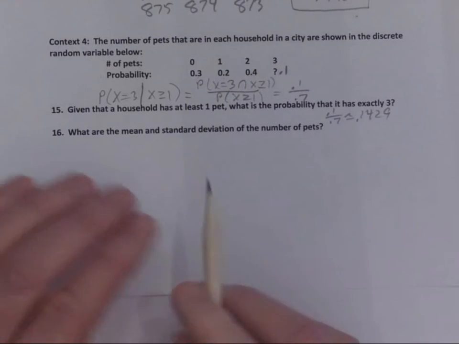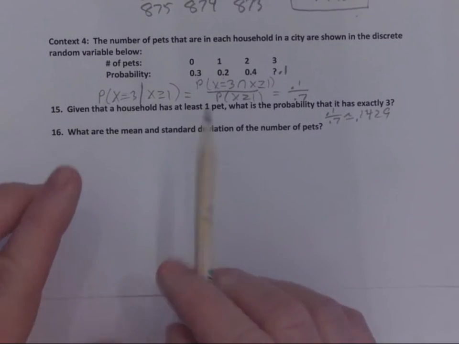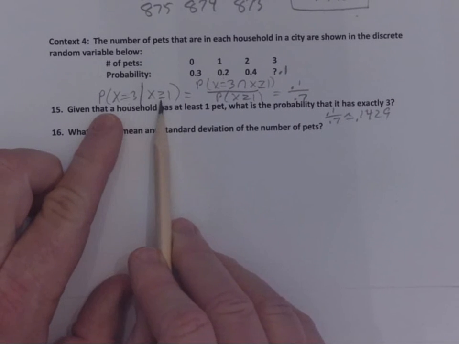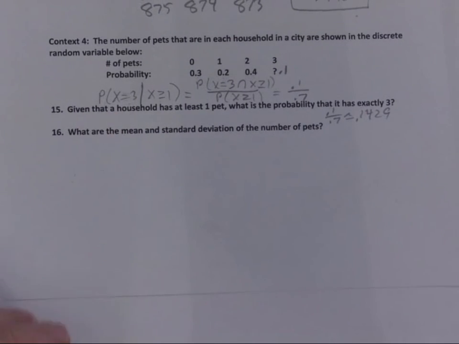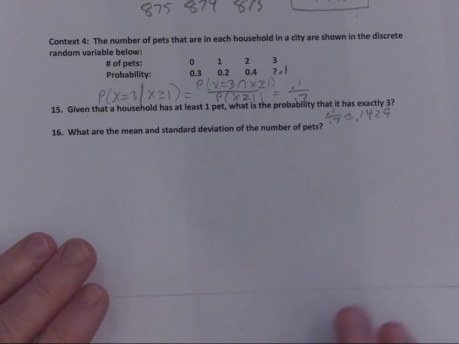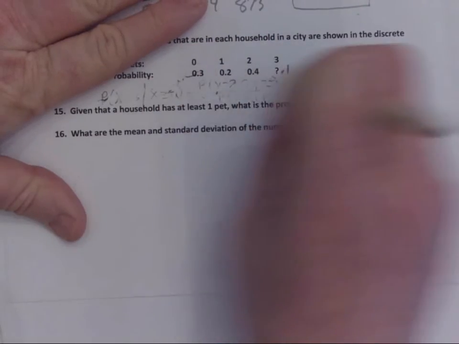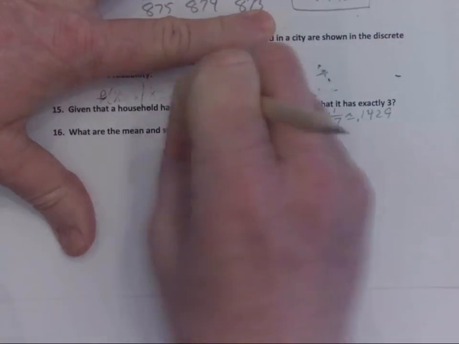In other words, with random variable problems, the probability of one thing given another is always going to be the probability of both over the probability of the given. Keep that in mind in regards to random variable problems. Let me erase this because I want to use that space for the next thing.